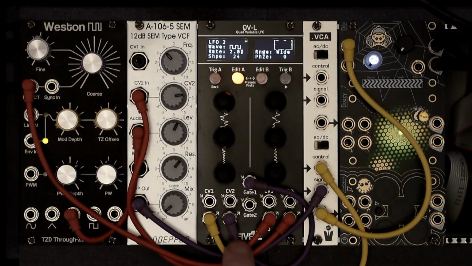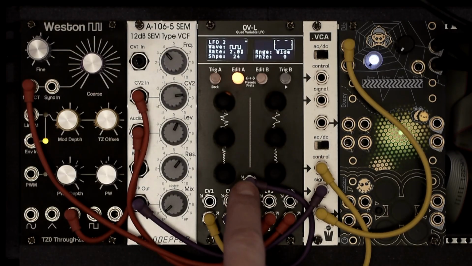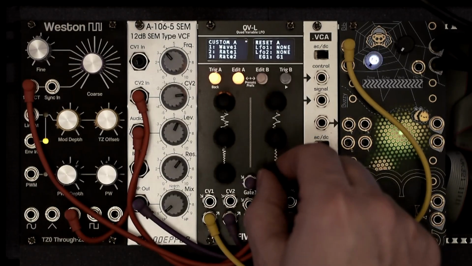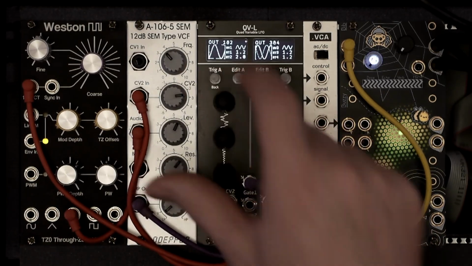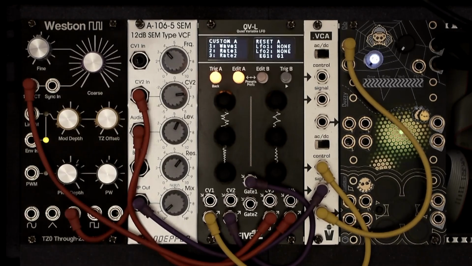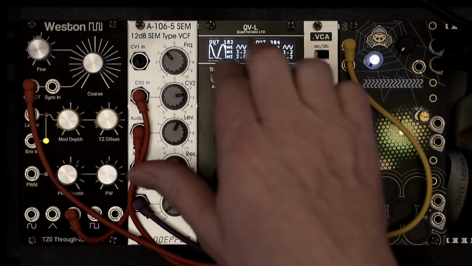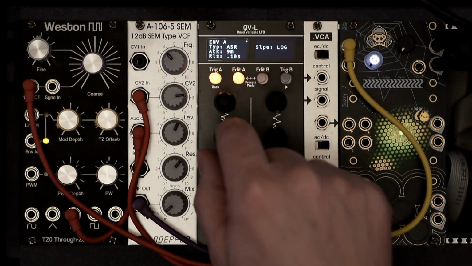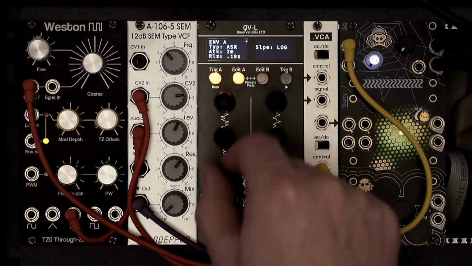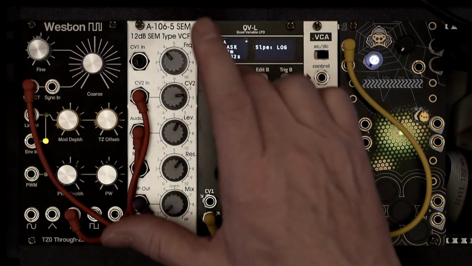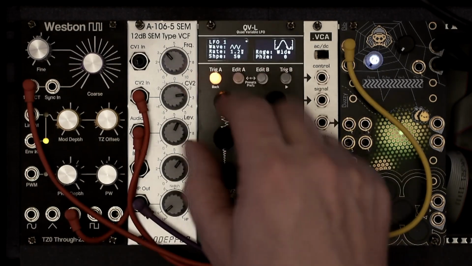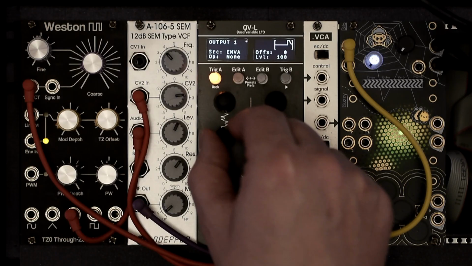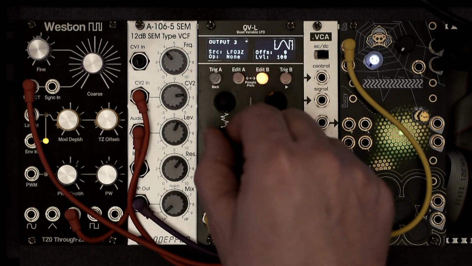And notice that I've patched output of LFO2 into gate 1. And I'm going to go into envelope A settings and set it to be triggered from gate 1. Now I'm going to go back to the envelope and make sure it's attack sustain release with a log slope, a fairly short attack, and a moderate release. And then on output 1, I'm going to set the output to be envelope A. And also on output 3, I'm going to set it to be envelope A.